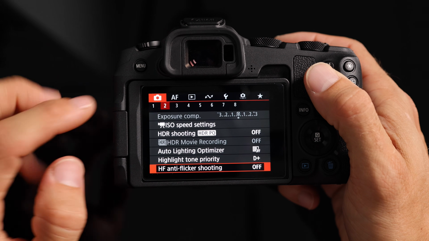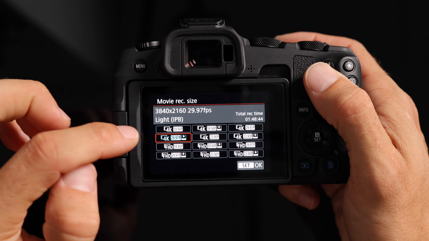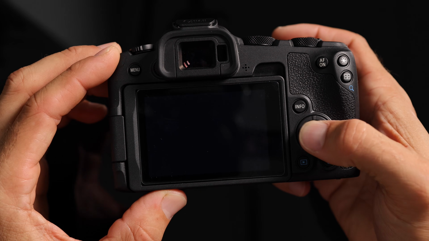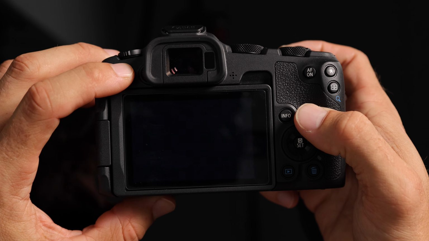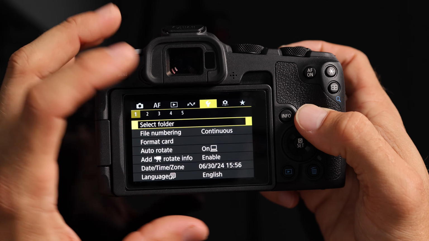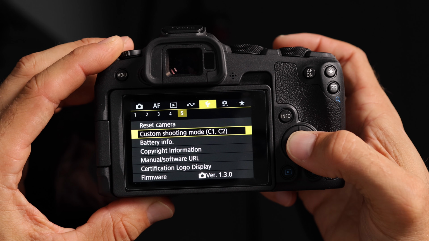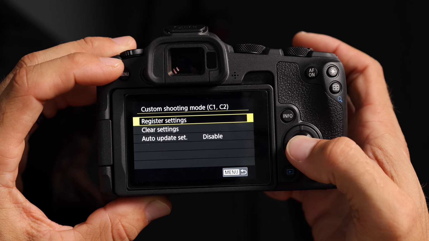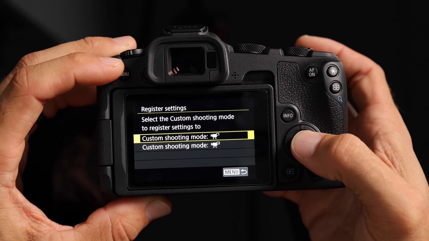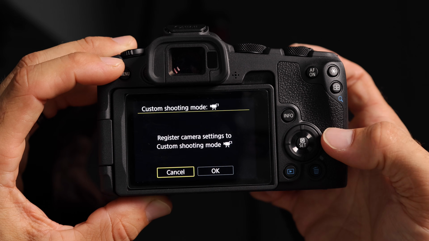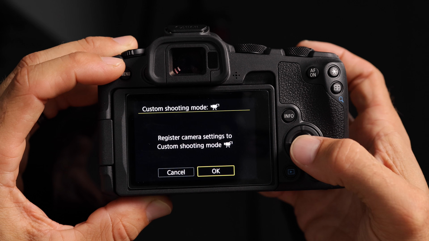Go ahead and set up all of your settings for the resolution, frame rate, shutter speed, etc. Then go back into the menu, go to the wrench icon, and on the 5th page, scroll down to custom shooting mode, C1, C2. Go into register settings, confirm custom shooting mode C1, then confirm register camera settings to custom shooting mode.